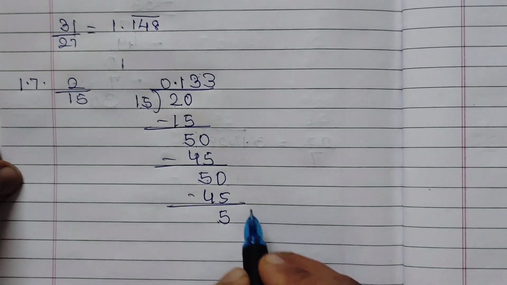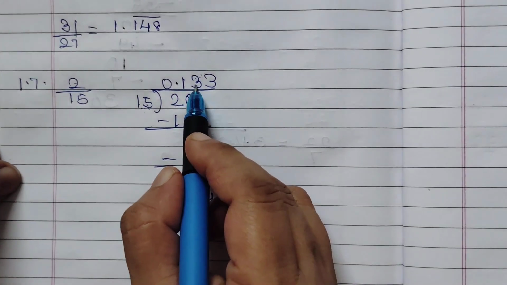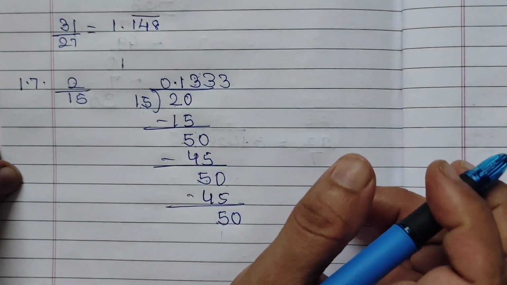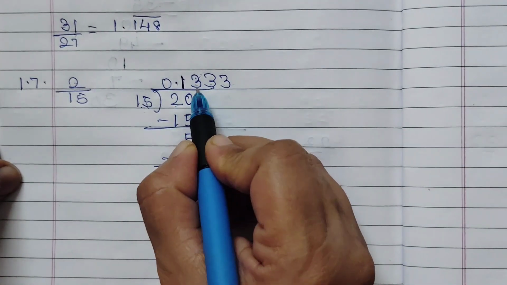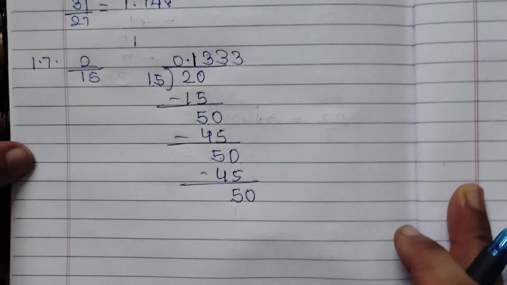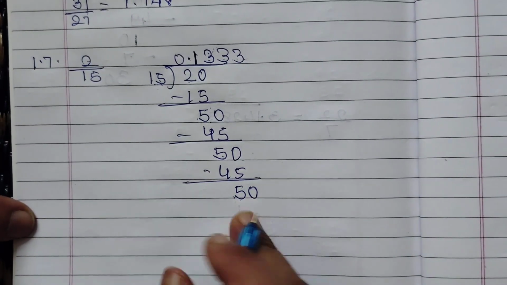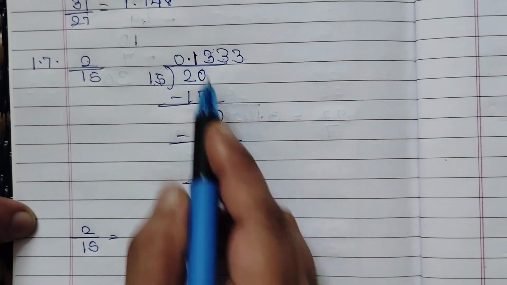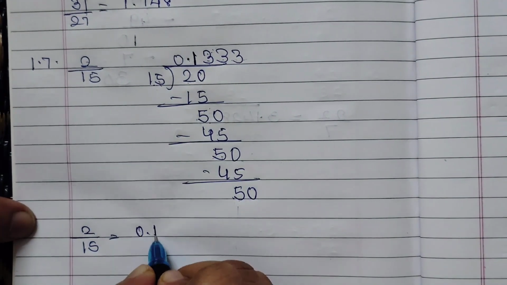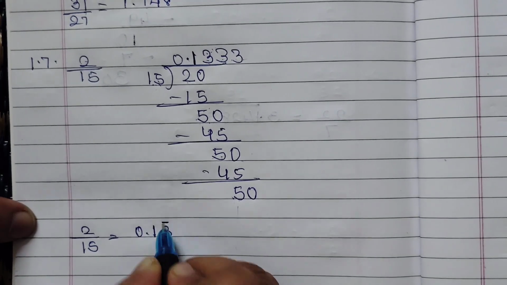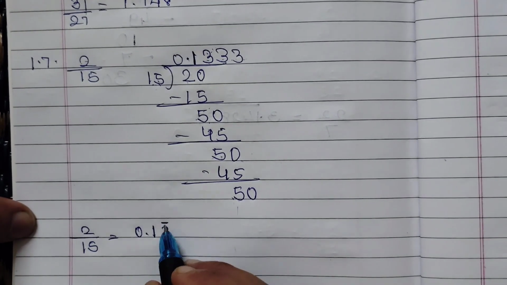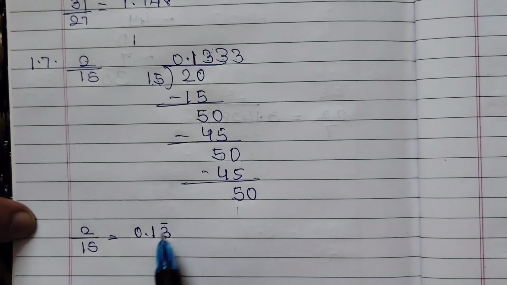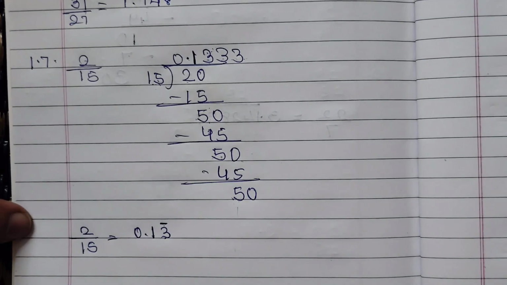So it will go on continuing. Again 0 will come, again it will repeat. So this 3 is repeating. 1 is not repeating, 1 is like that only. Only 3 is repeating. Okay, so how will we write? So this is also a non-terminating decimal. So I will write 2 upon 15 is equal to, see, 0.1, and then 3, and only upon the 3 we will give the bar sign. This means only the 3 is repeating, not 1. So this is 0.13333, repeating, non-terminating. Got it?